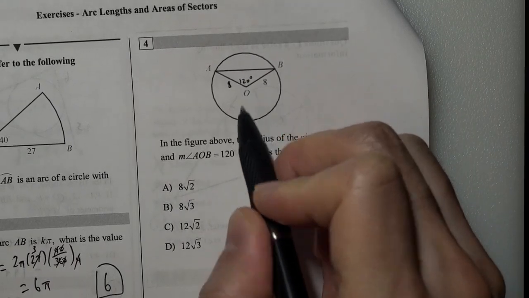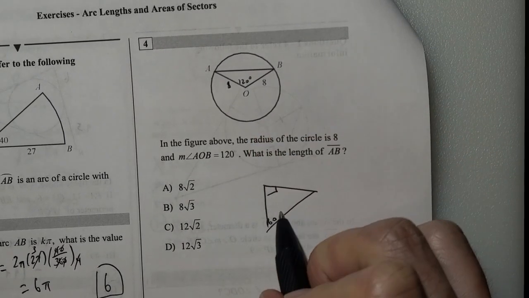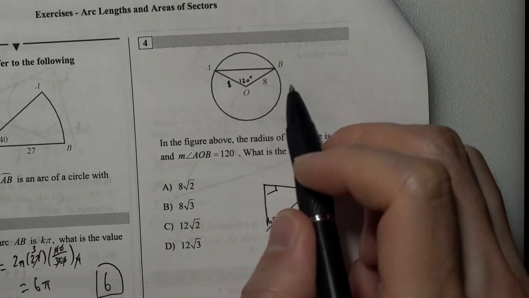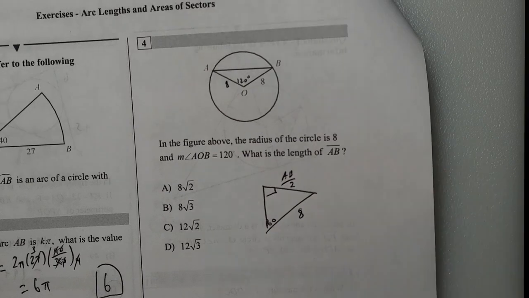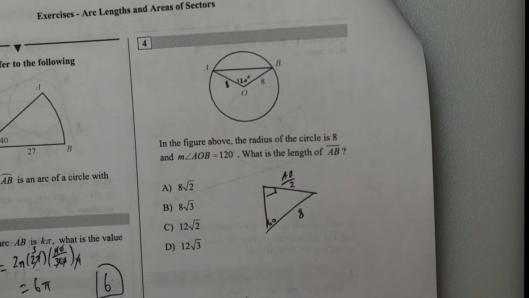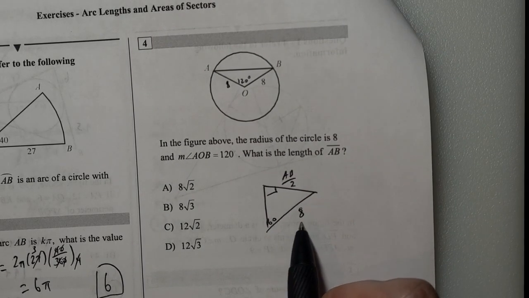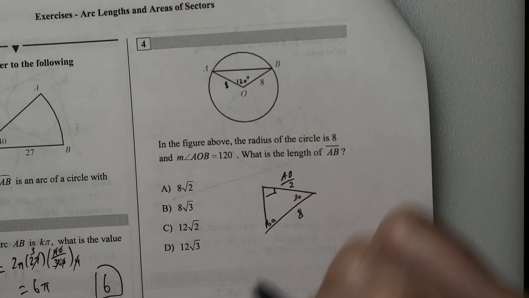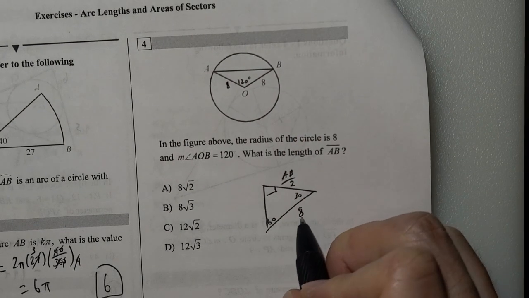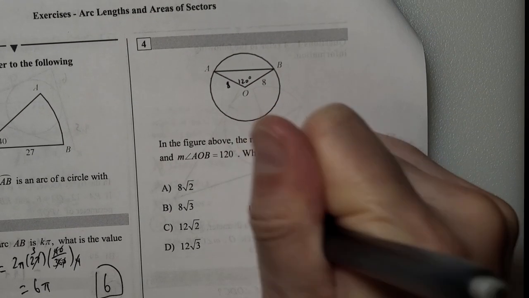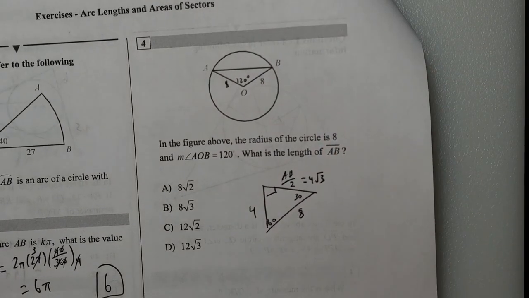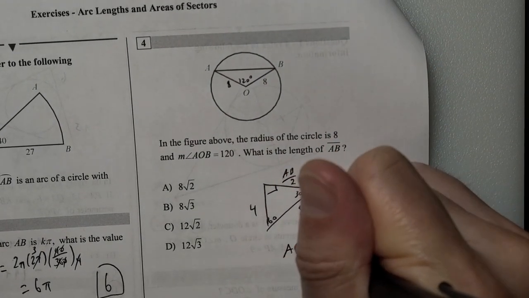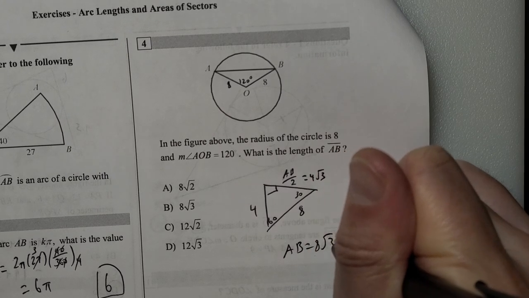Okay? We can draw a bisector. So this is 60 degrees. It will also bisect that angle. This is AB over 2, let's say, and this is 8, right? So, what's the relationship between AB over 2 and 8? This is 30 degrees. We can fill that in. So, if this is 8, this is 4, and this guy should be 4 root 3 by our 30, 60, 90 triangle. So, therefore, AB is 8 root 3.